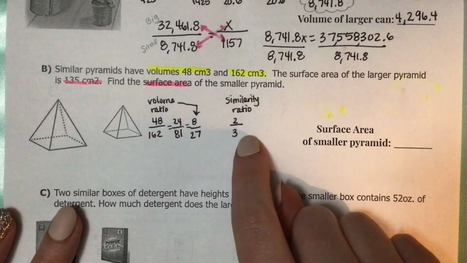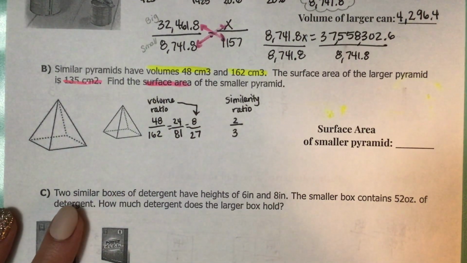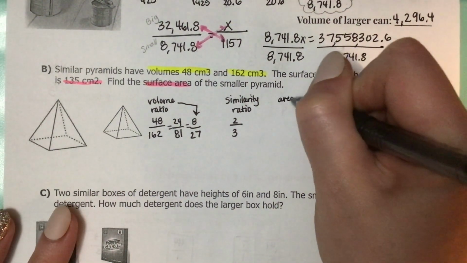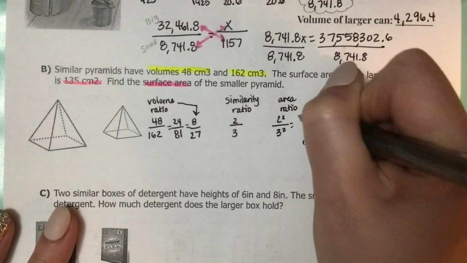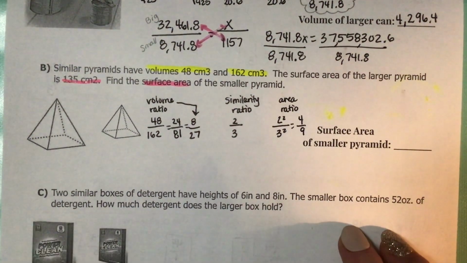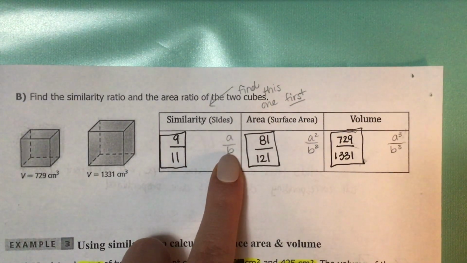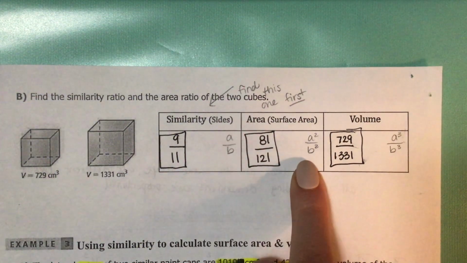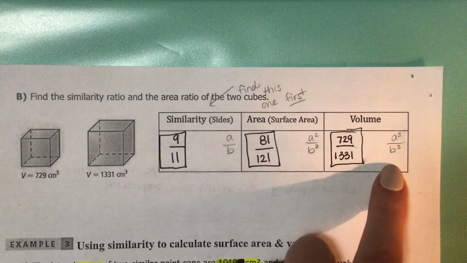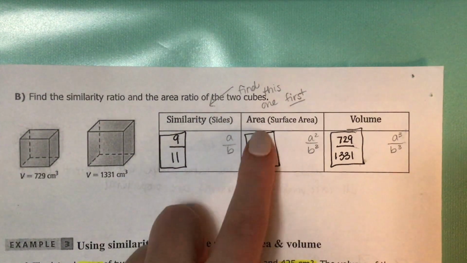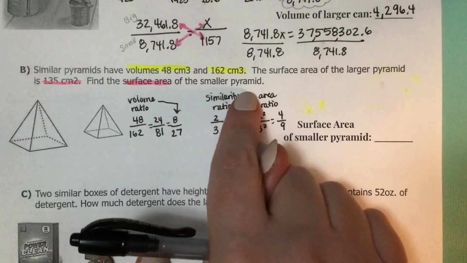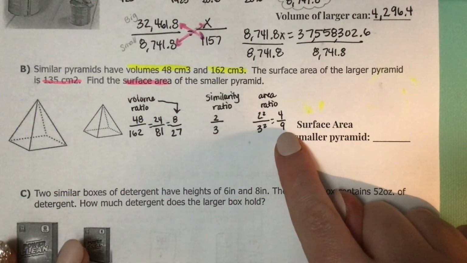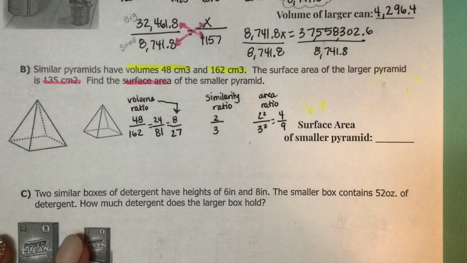Now we're going to use the similarity ratio to find the surface area ratio. So the area ratio, we're going to take 2 and square it and 3 and square it to get 4/9. Now, the reason I'm doing that is because of this concept right here. We've got A over B for similarity, A squared over B squared for area, A cubed over B cubed for volume. We had to get area because that's what we're trying to calculate in our problem. Now we have the area ratio. We're ready to set up our proportion.